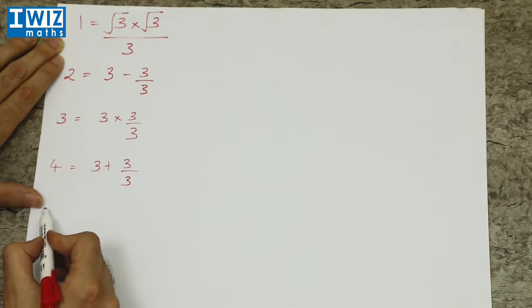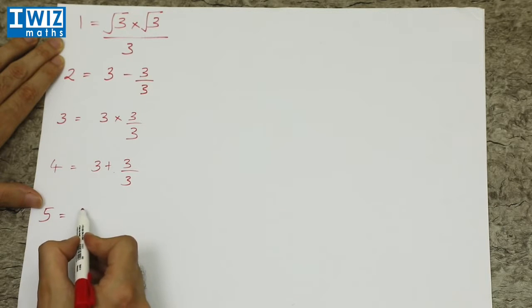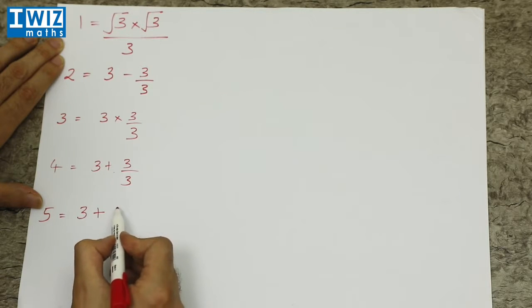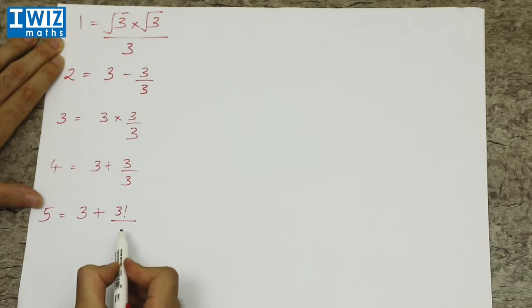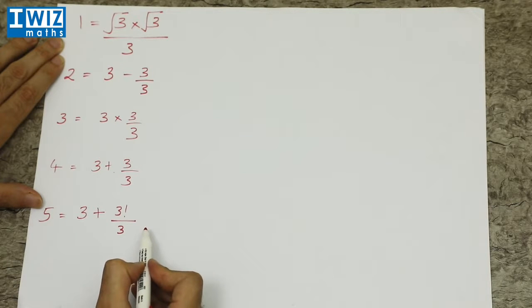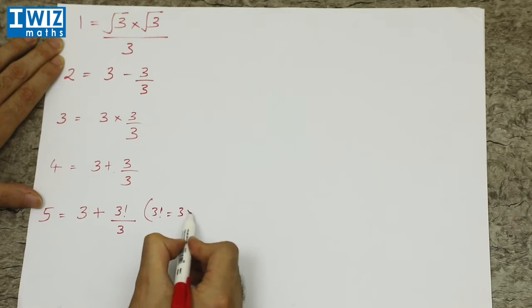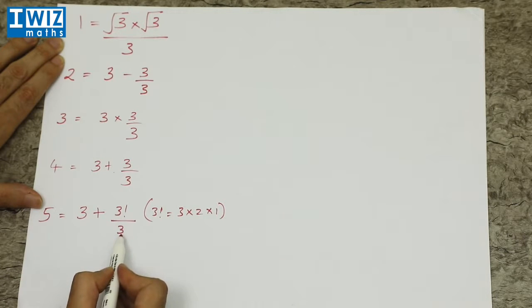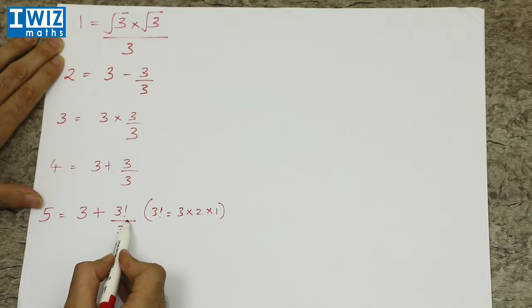5 is a little bit tricky. So 5 would be something like 3 plus 2, is one way of looking at it. So that would be 3 plus, now we need to construct a 2. So we can do a 3 factorial, which is 6 divided by 3, which is 2. So remember that 3 factorial was actually just 3 times 2 times 1. So that is 6. So that's 6 divided by 3. This quantity turns out to be 2, so 3 plus 2 becomes 5.